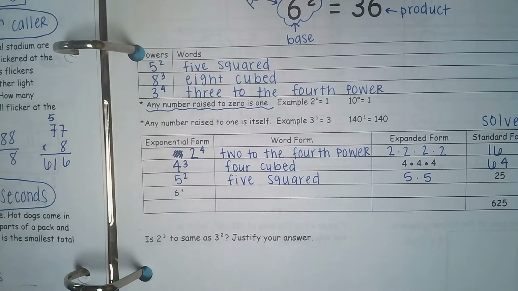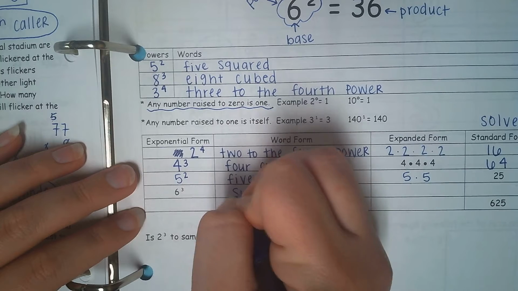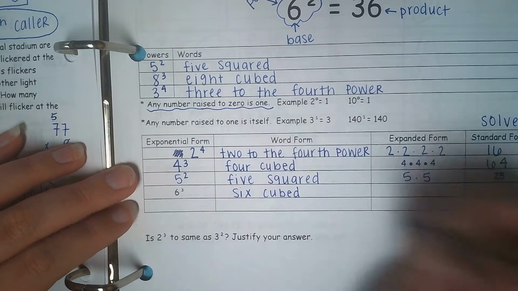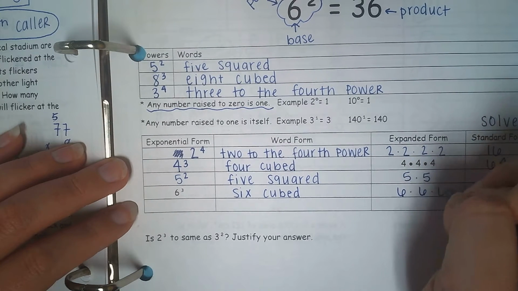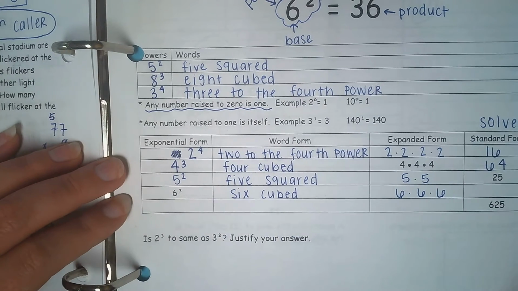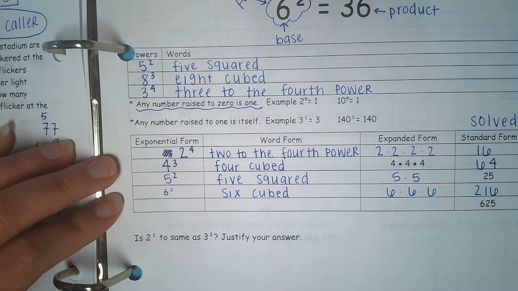Okay, the next one says 6 cubed. That means 6 times 6 times 6. 6 times 6 is 36. 36 times 6 is 216.